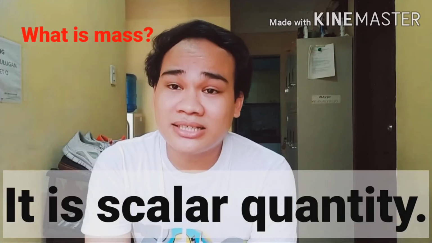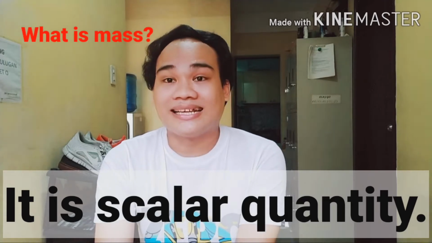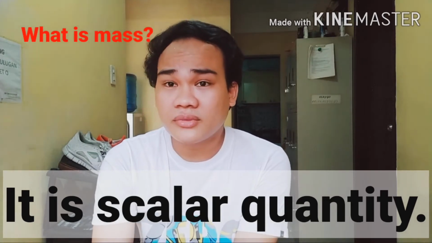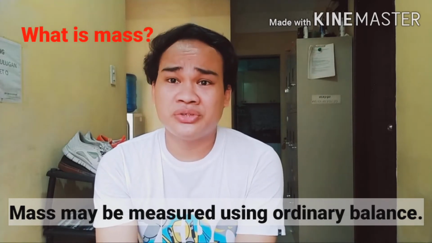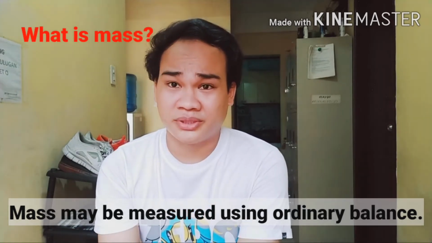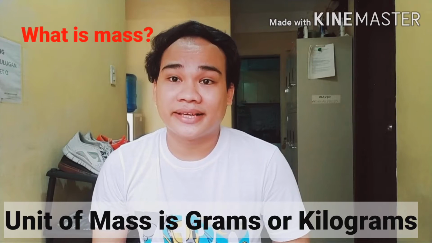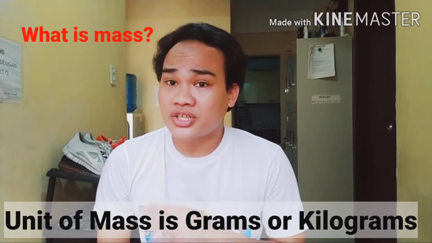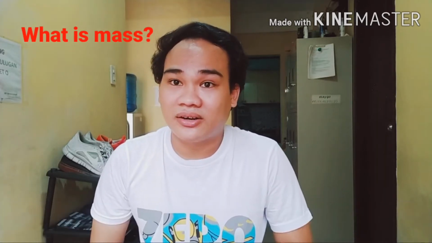Another thing, mass is a scalar quantity. It means that it has magnitude only. And mass can be measured using an ordinary balance, like for example the beam balance. And the unit for mass is grams or kilograms. So we're done with the definitions and the differences of mass from weight.